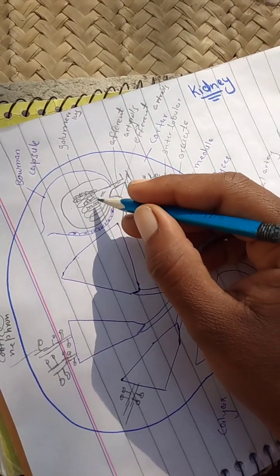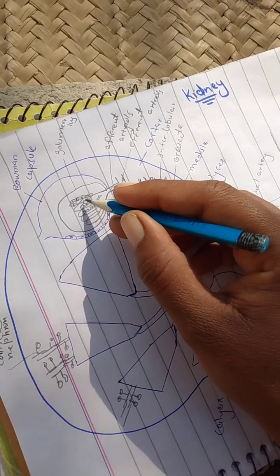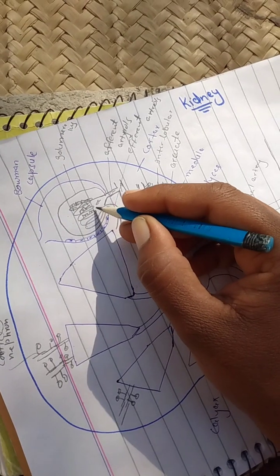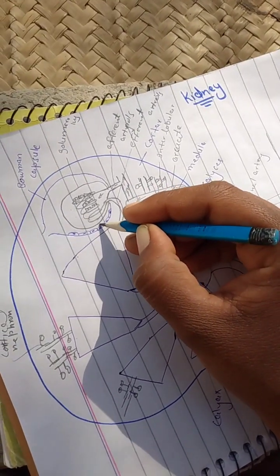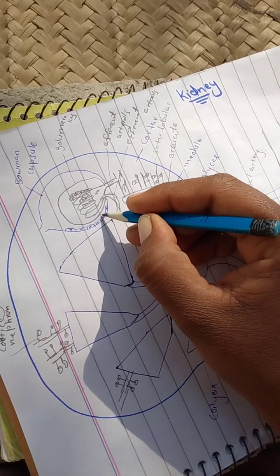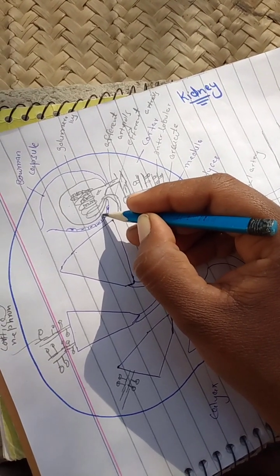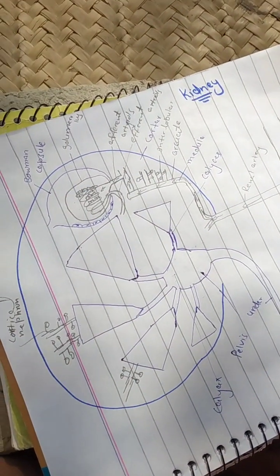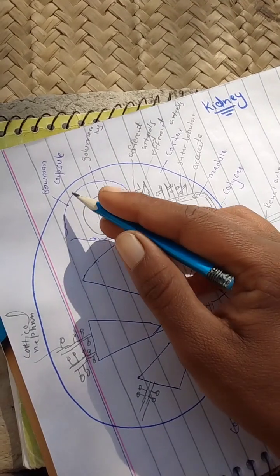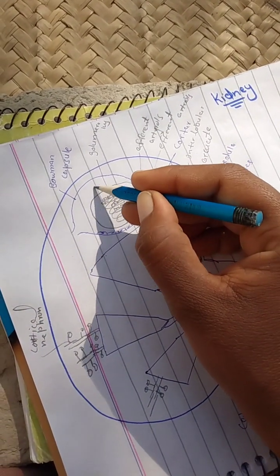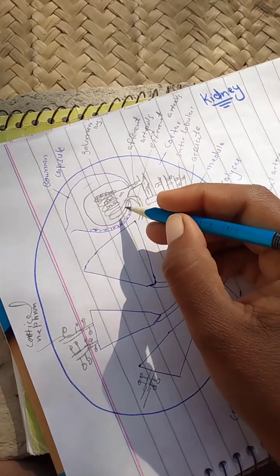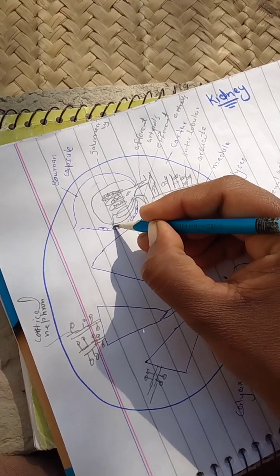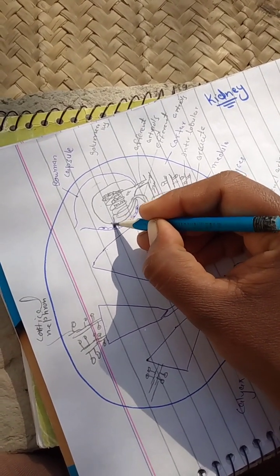Blood filters through these small slits, small space, and enters into the space. This space is called capsule space. Between the Bowman capsule and the glomerulus, the space that is present is called capsule space, and the filtrate enters into this space. Filtration.